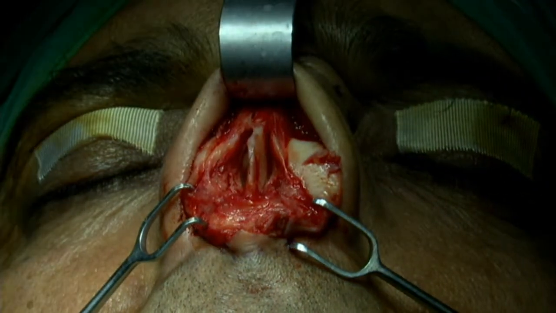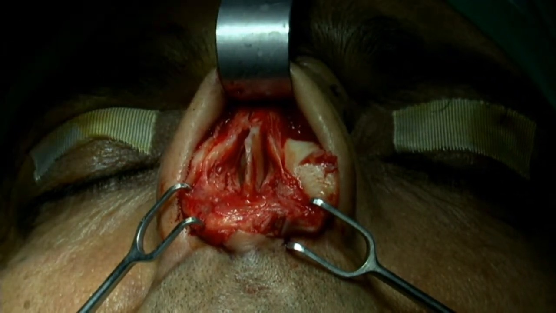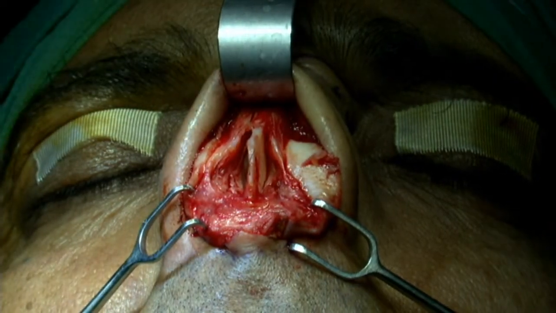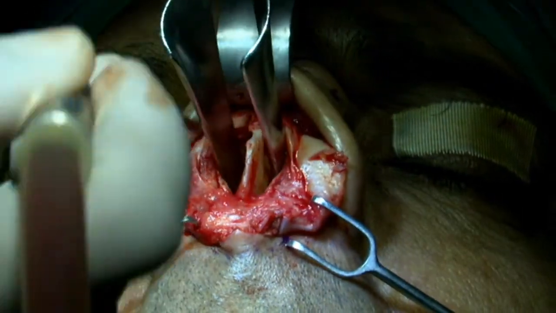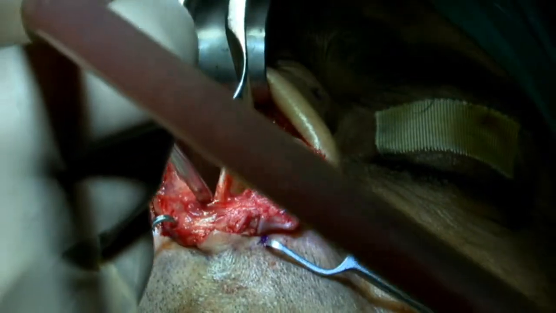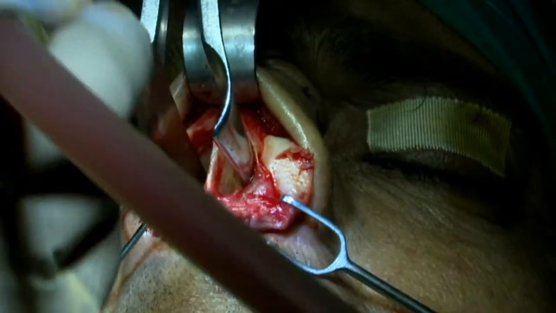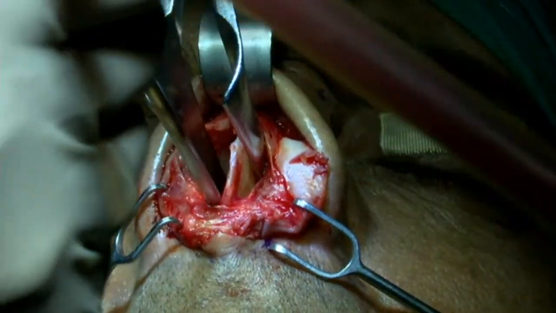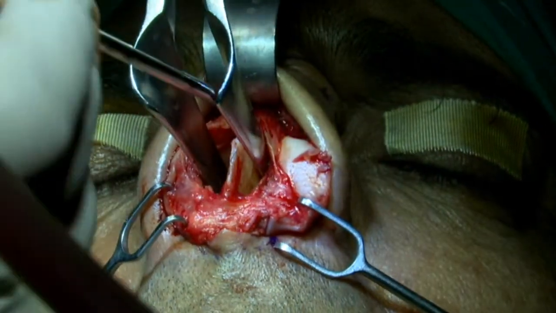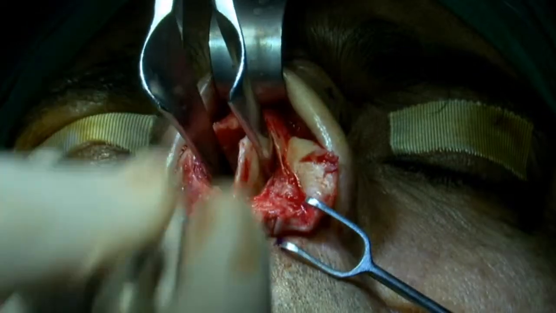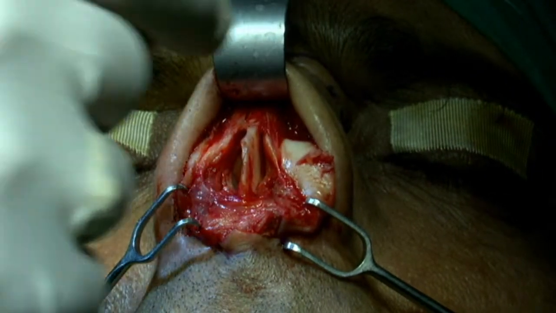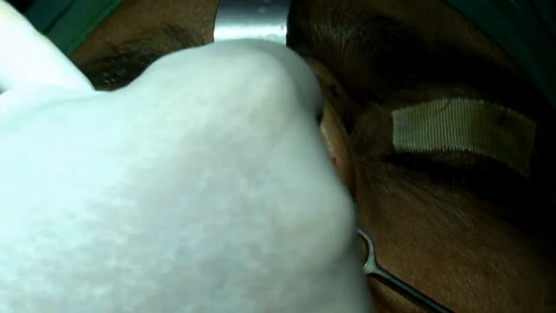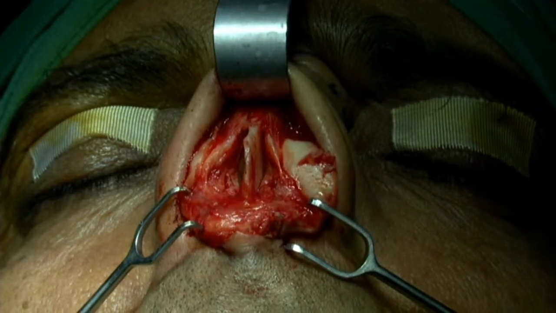You should have this long bladed nasal speculum, because sometimes with a short nasal speculum you have an injury in the flap. If you have oozing or bleeding, then you put a pack. Now we just expose this anterior most part of the caudal septum.